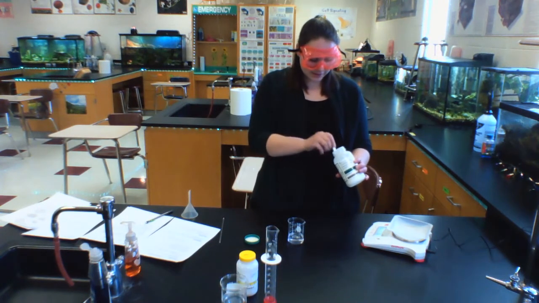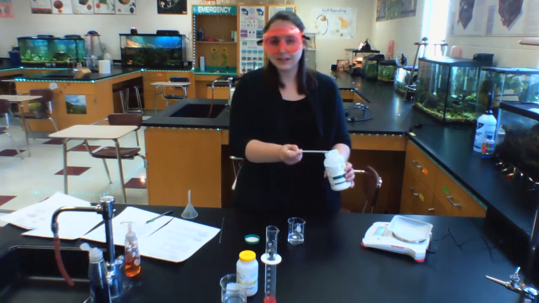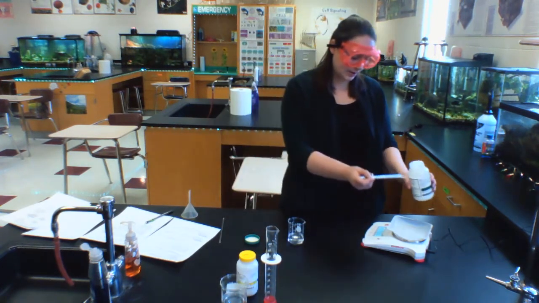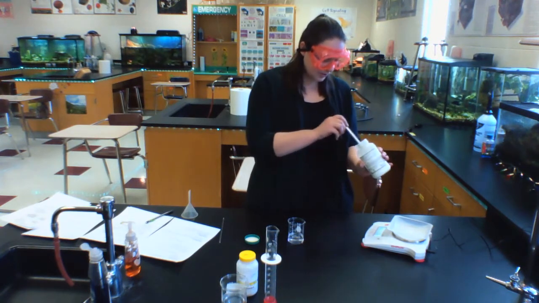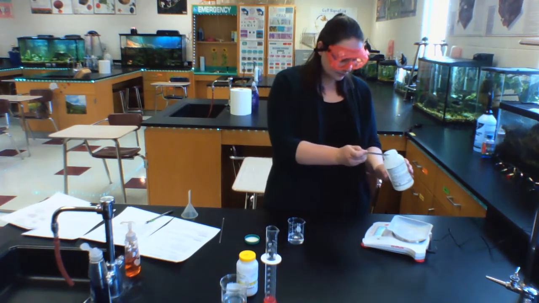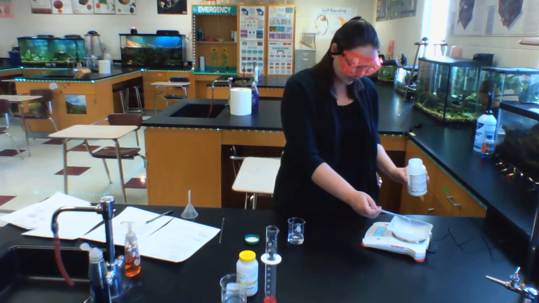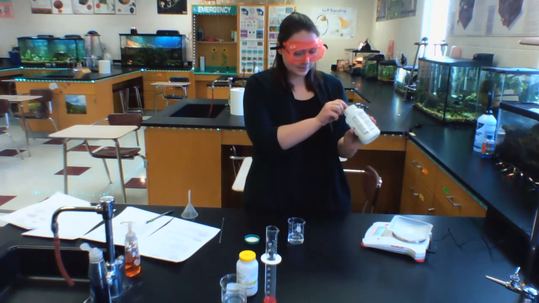And this is a powder, like I said before. It's a little bit older, so it's a little clumpy, but I'm going for the loose powder. All right, right now I have 0.41 grams. That's not enough. Now I have 1.31 grams. That's not enough.